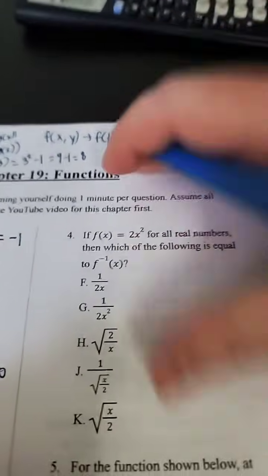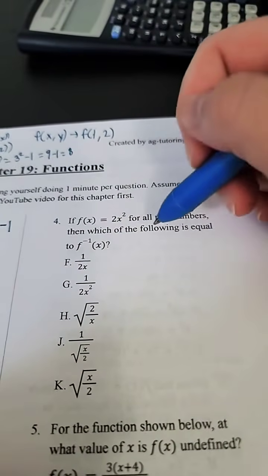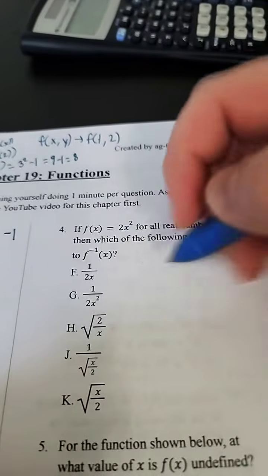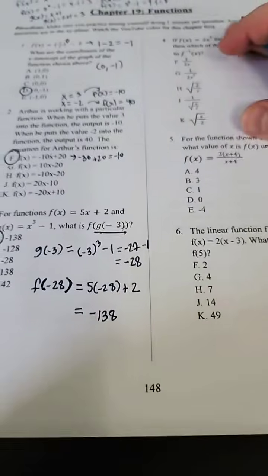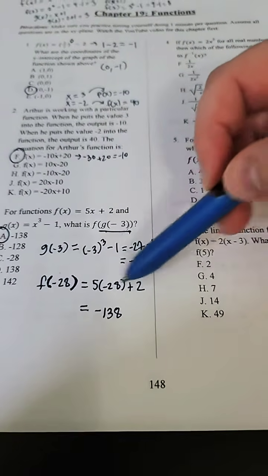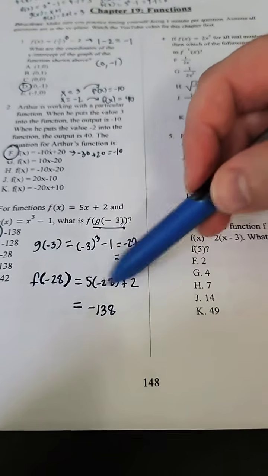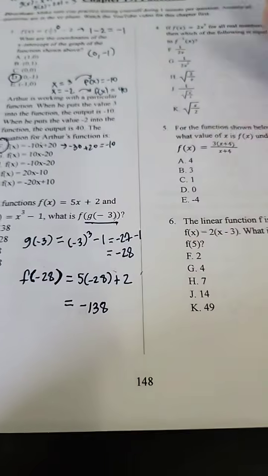Okay, so then let's go to number 4. If f of x is equal to this for all the numbers, then which of the following is equal to the inverse? So this is one of those inverse ones. These are very rare on the exam. You didn't add the 2. So this you can do in a calculator if you can't do it in your head. You just do 5 times negative 28 plus 2. That's going to be negative 138.